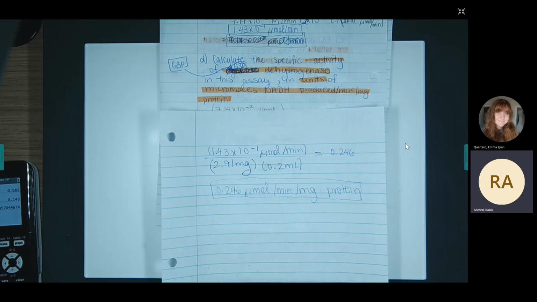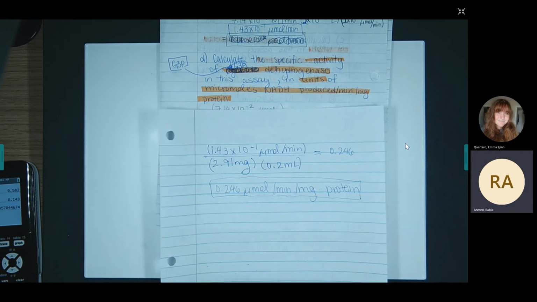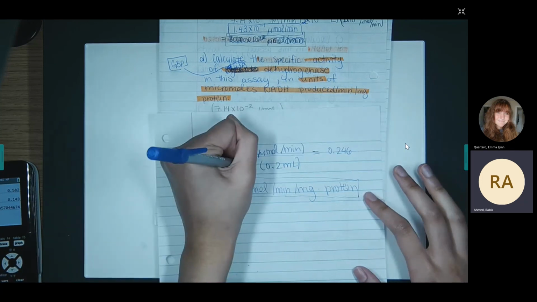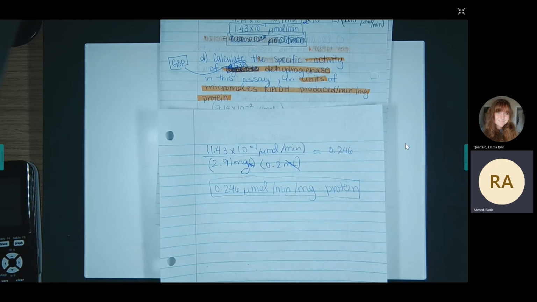So 2.91 milligrams is also supposed to be over milliliters, so the unit can't go up. No, it's just milligrams. Wait, let me see. No, it is. You're right. I'm so sorry. So milliliters just cancels out like that. I'm sorry, there was stuff that was wrong on the answer key, and then I kind of did it last minute.